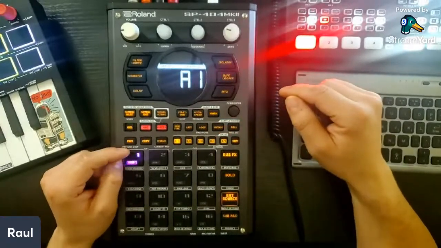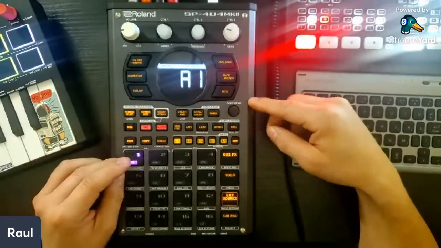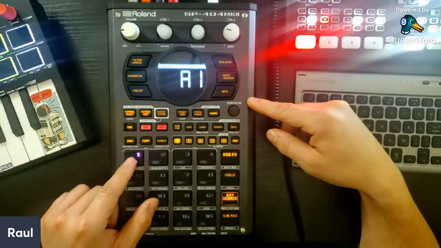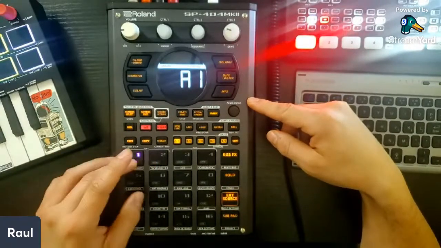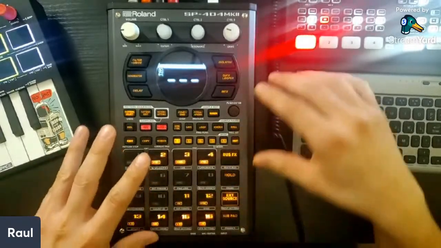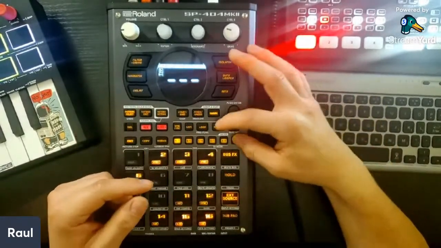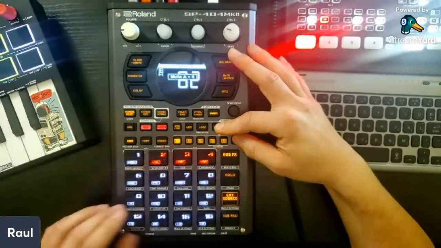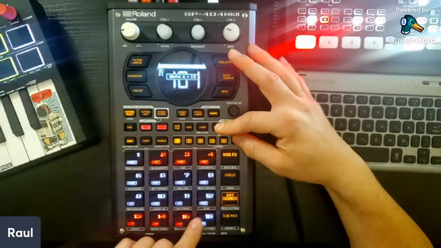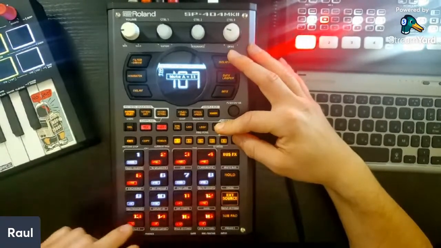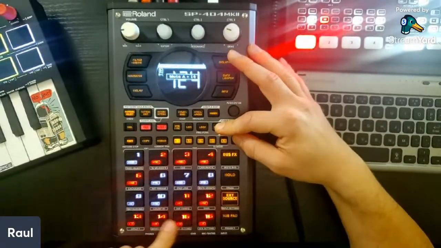In order to access my pads while I'm in the pattern sequencer, I need to press pattern select after the pattern has been initiated, played back. So I'll press pattern select. Now you see these pads light up. Now if I hold shift reverse, I can start to mute these out, and then I can start bringing them in.